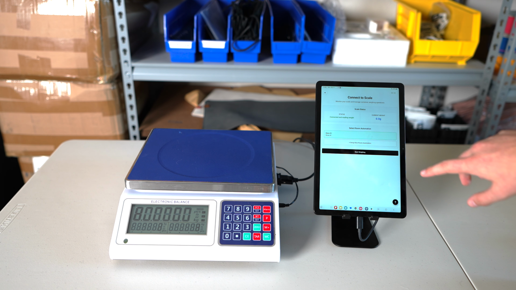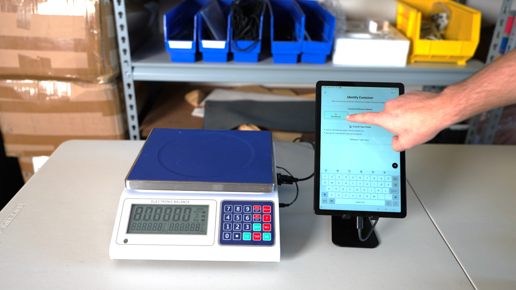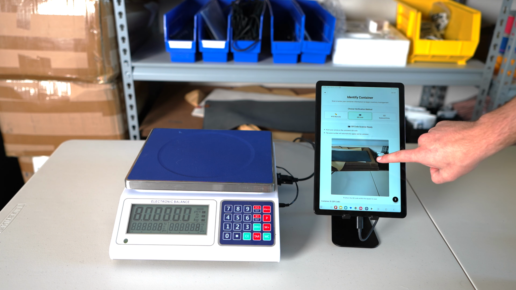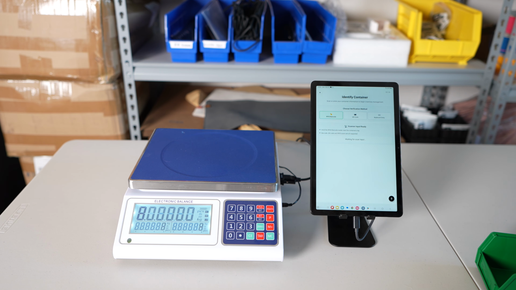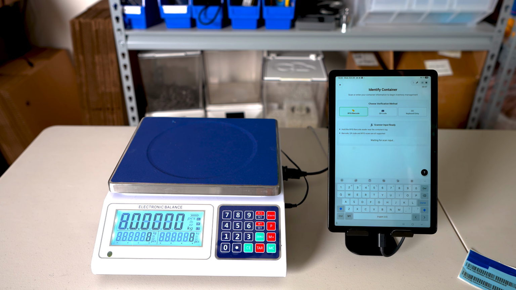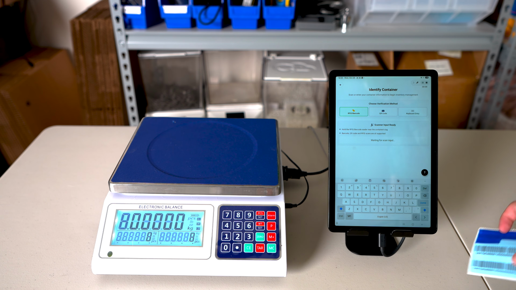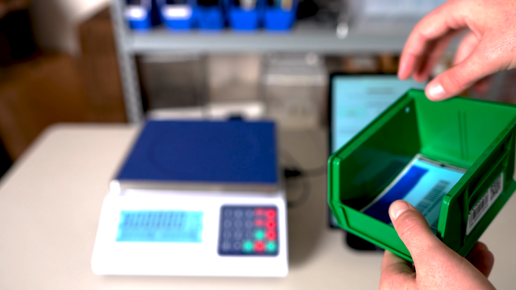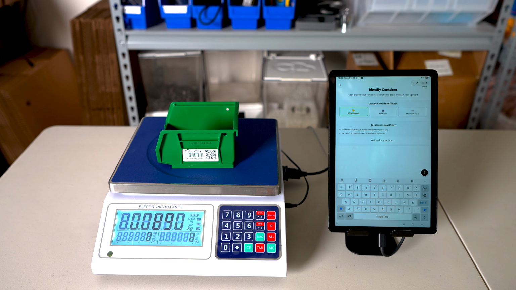Scanning the container is done through RFID, barcode, or QR code, whichever is most convenient for you and your business. Before placing the container on the scale, make sure that the scale is tared. Place the Metrc or BioTrack tag within the container so that when you grab the raw empty container weight, it grabs both the empty container and the Metrc sticker. It won't affect it, but it's still good practice.